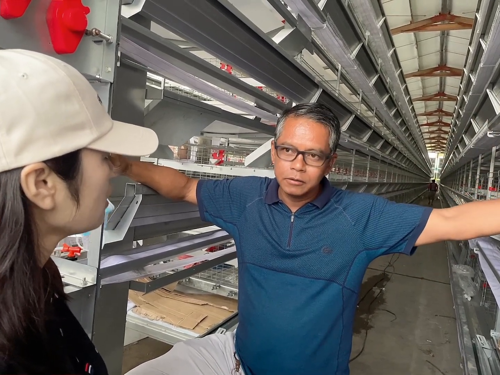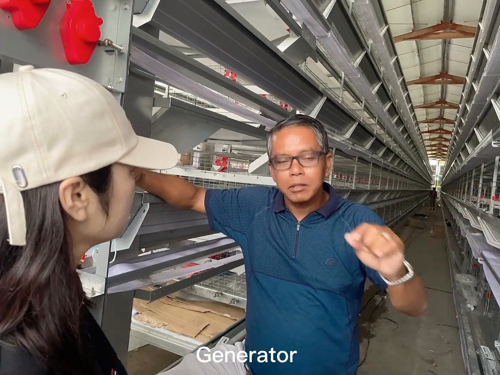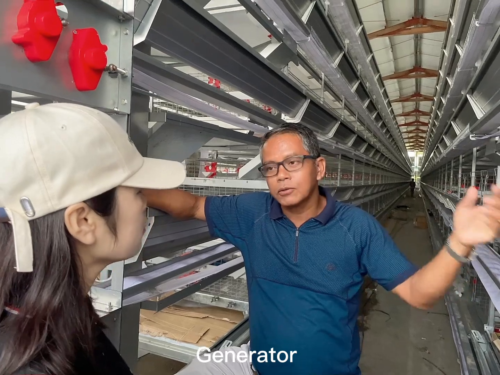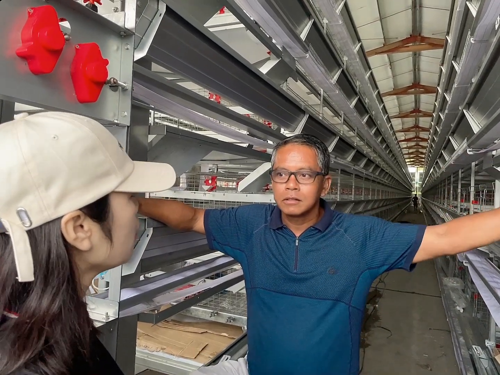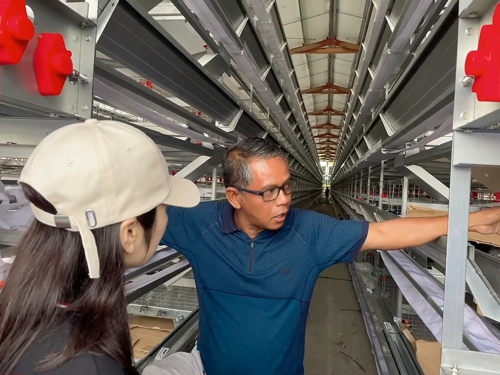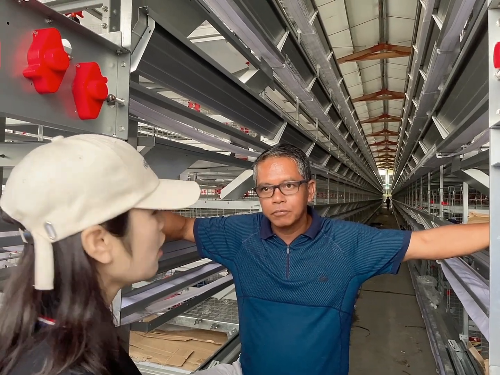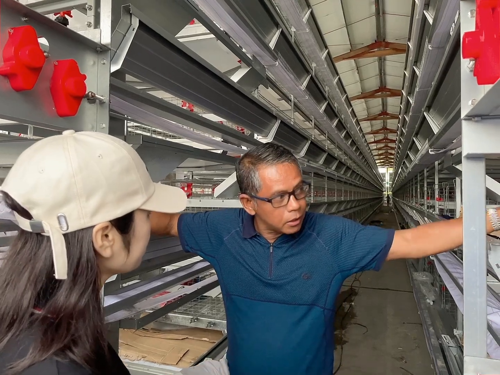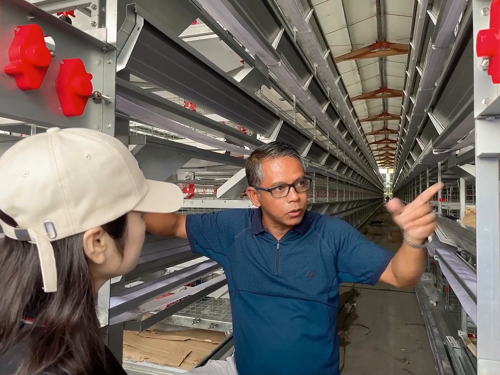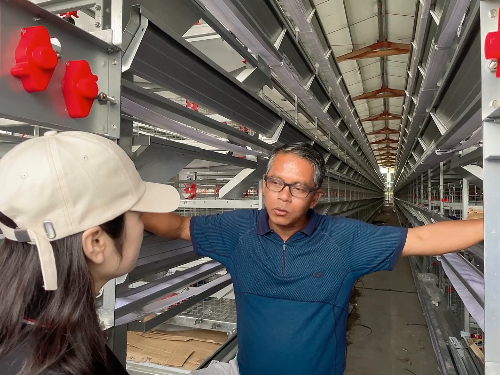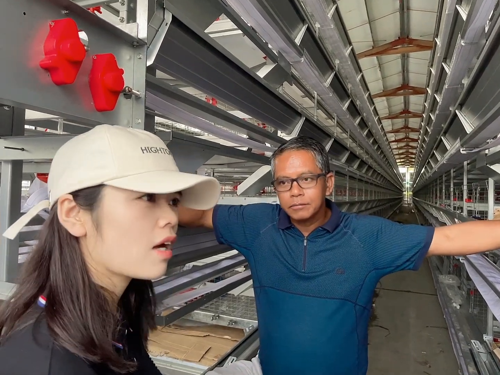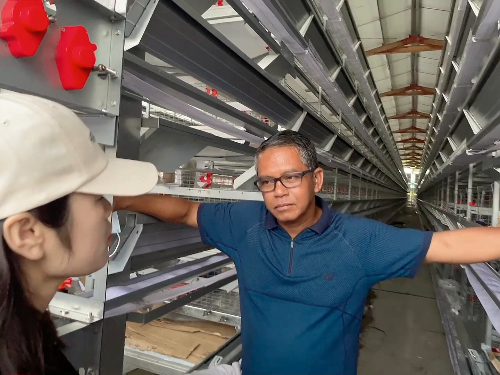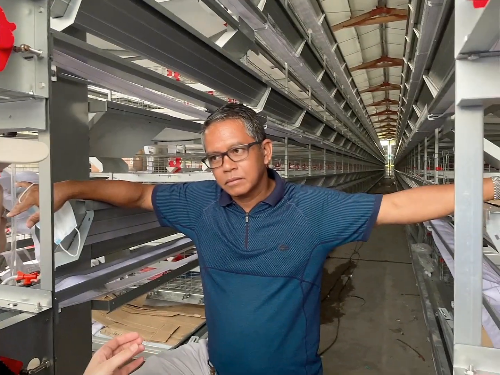We have a generator. Another source, you mean? Yeah, we have an alternate source, a generator to produce electricity if there's a blackout. How many generator sets do you have? I have one generator set. One set. What is the kilowatt? I have a reserve generator of 220 kilowatts. 220 kilowatts. Very big. So we can be sure there is no power loss for the chicken house. The chickens will always stay comfortable here.